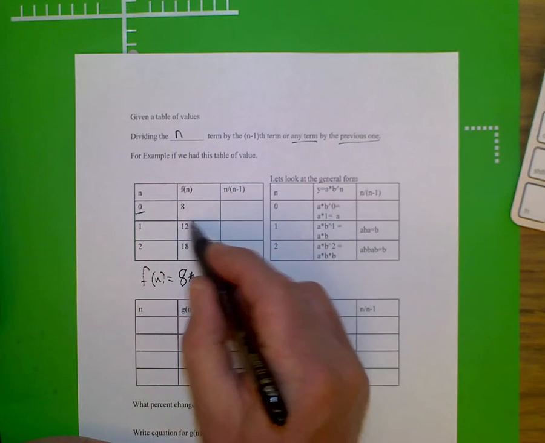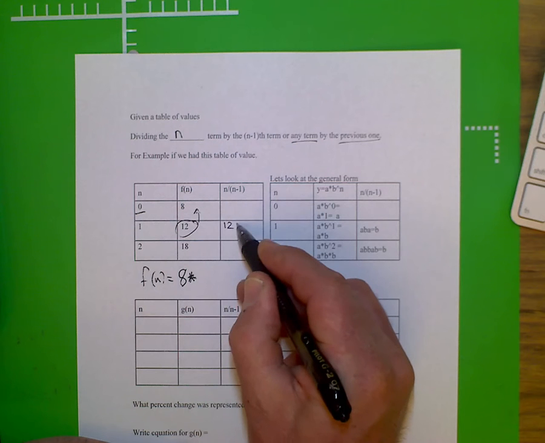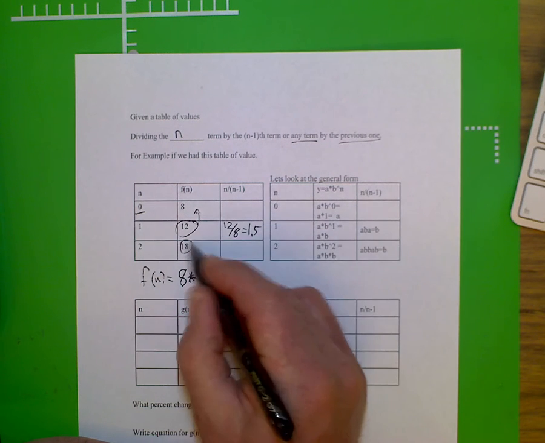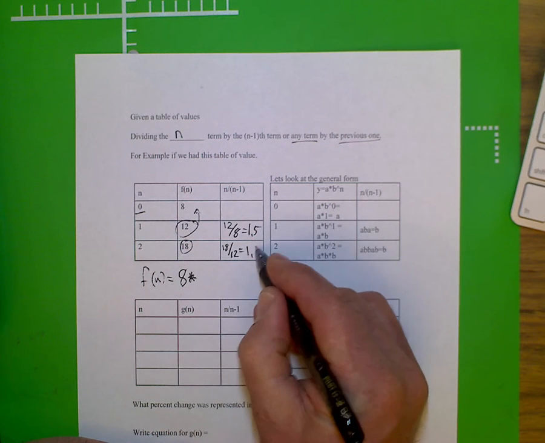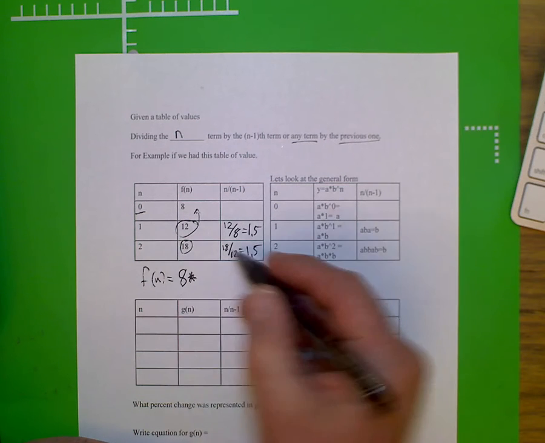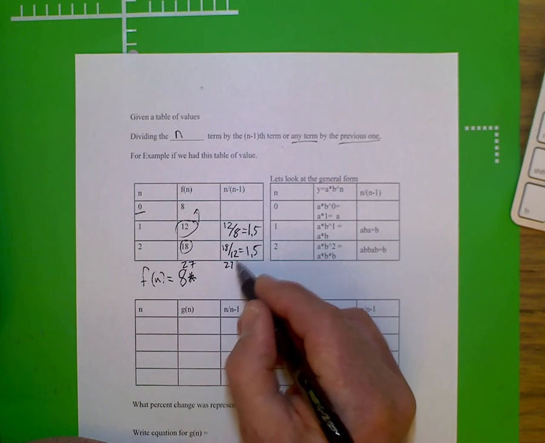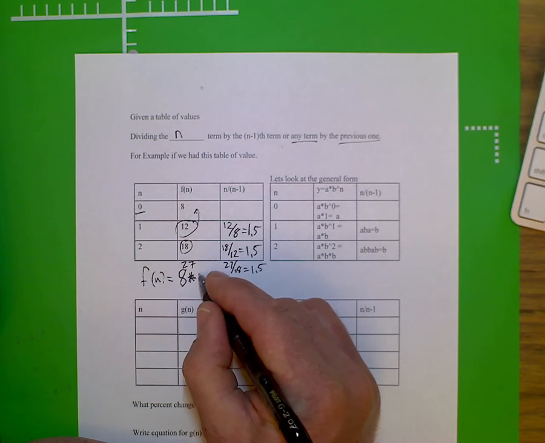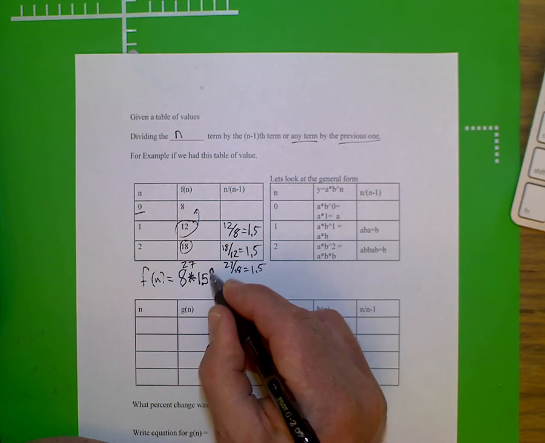That's all that means. So here's this term right here. We're going to divide it by the previous one, so 12 divided by 8, and when I do that, I'm going to get 1.5. And if I look at this term and divide it by the previous term, I'm also going to get 1.5. If I kept going, this number would be 27, and 27 divided by 18 would also be 1.5. So my equation would be f of n equals 8 times 1.5 to the n. And you could put an x there too if you want.